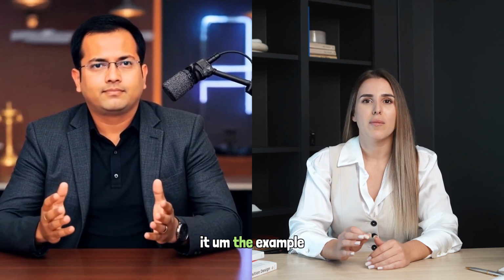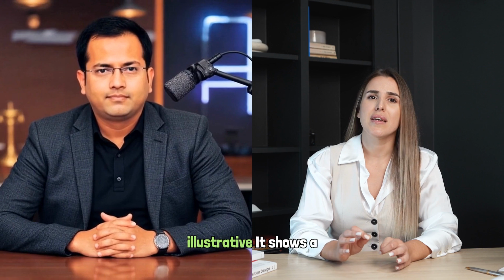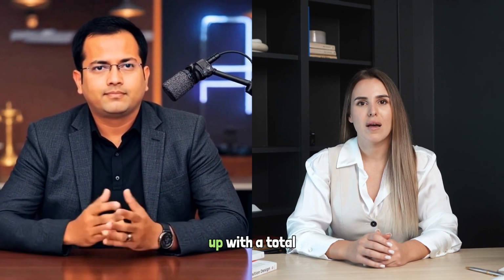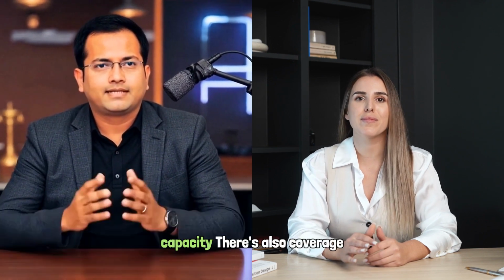I found the example where they calculate tenant-wide capacity based on a combination of licenses really illustrative. It shows a customer with 10 Power Apps Premium and 20 per app licenses ending up with a total of 13.5 GB of database capacity. Yeah, it's like math, but with data capacity.